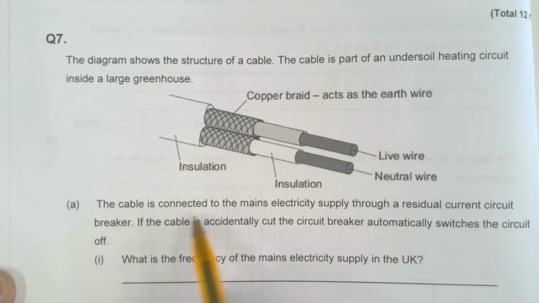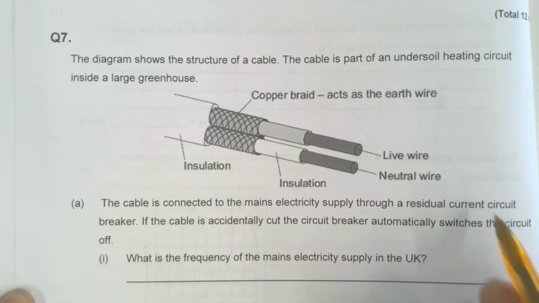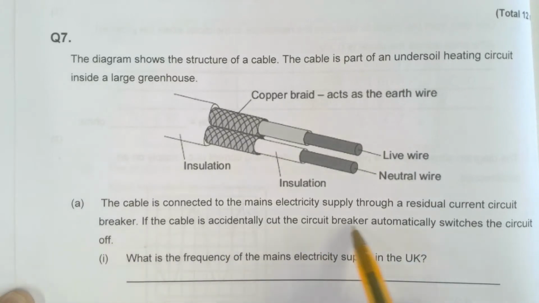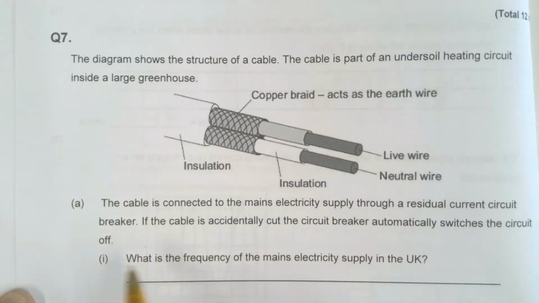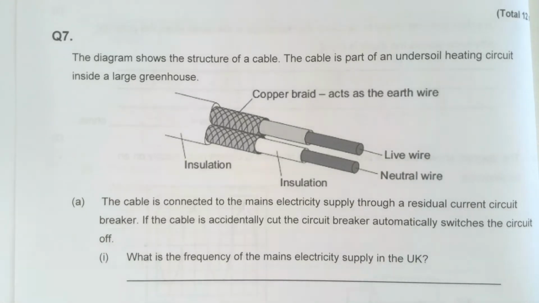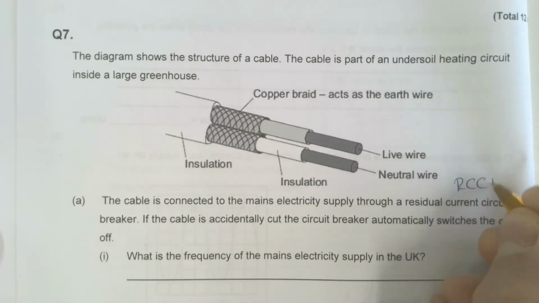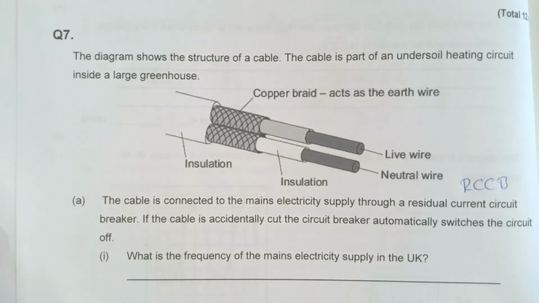The cable is connected to the mains electricity supply through a residual current circuit breaker. If the cable is accidentally cut, the circuit breaker automatically switches the current off. Now, I'm not sure if this is an old question. I'm not sure if residual current circuit breakers are still part of the curriculum or not, actually. So they're known as RCCBs, and they are devices like a fuse. They're circuit breakers. You find them on the front of power packs, things like that. You can reset them, which is really useful.